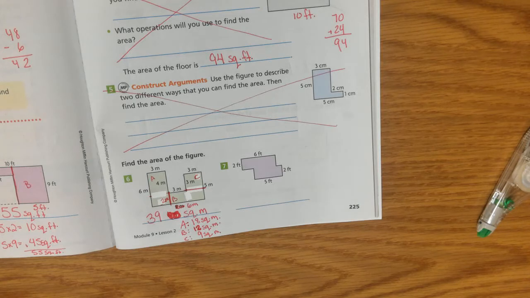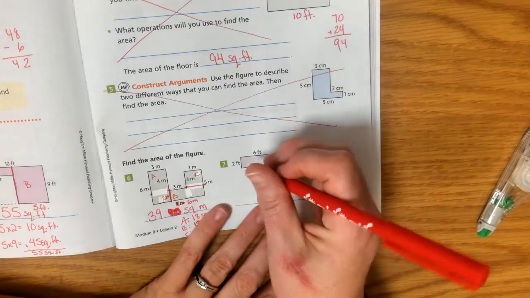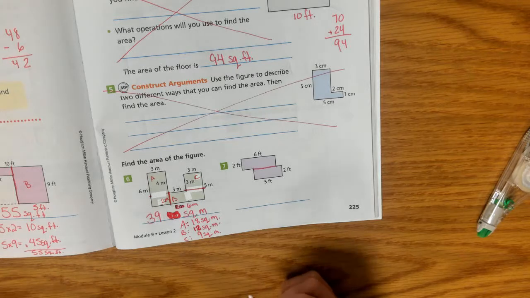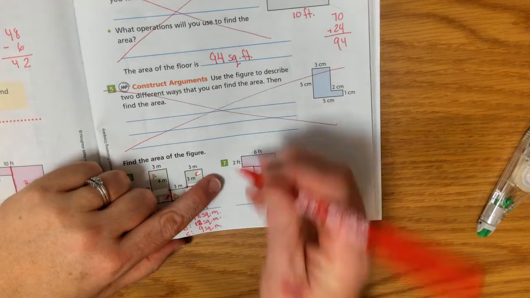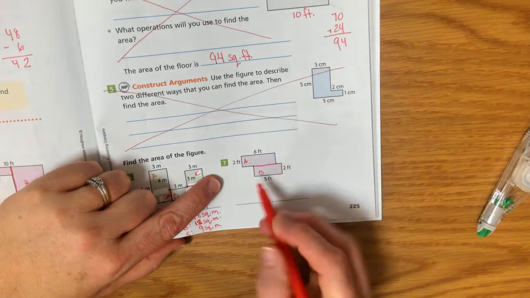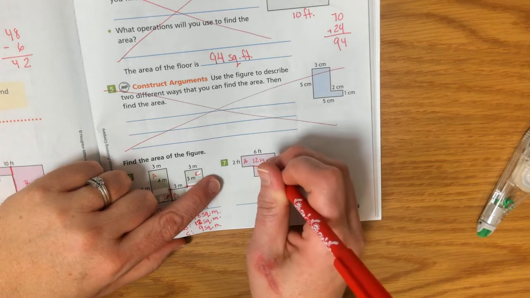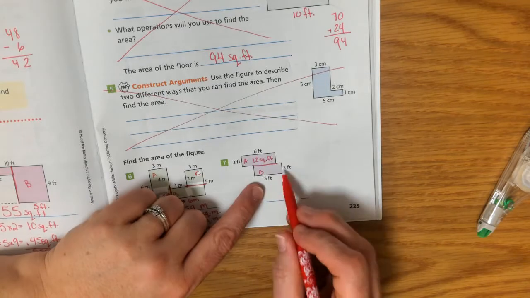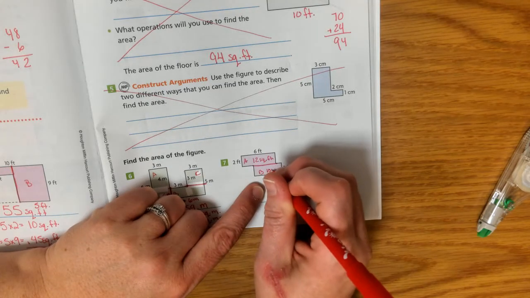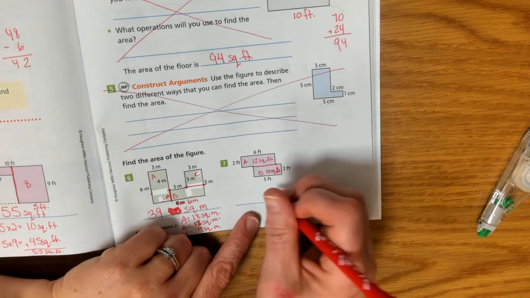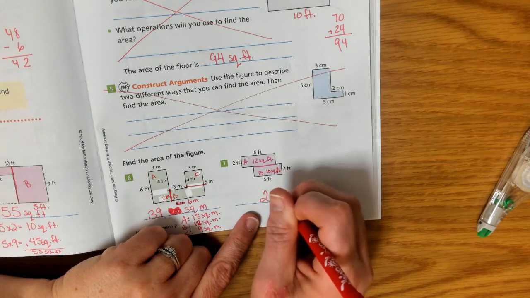I apologize. See, this is what happens. Sometimes we're messy. Okay, well this one we can just do into 2. So this one hopefully will be easier. So this rectangle for A is 6 feet by 2 feet, which is 12 square feet, and 5 feet by 2 feet, 10 square feet. 12 plus 10 is 22 square feet.